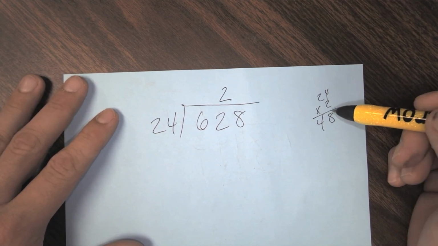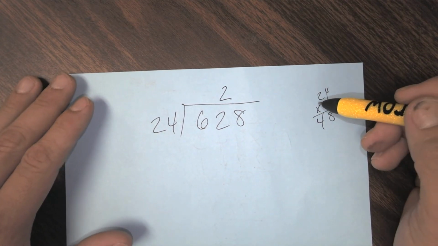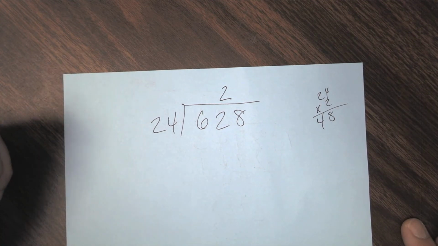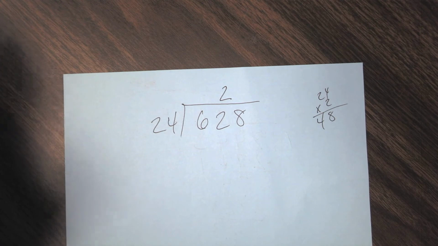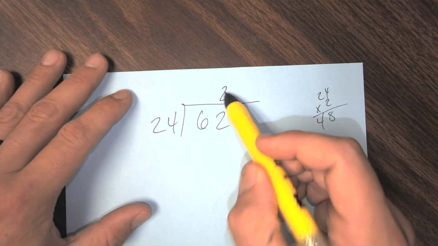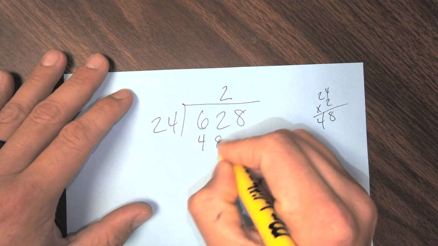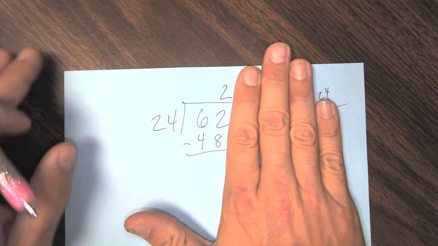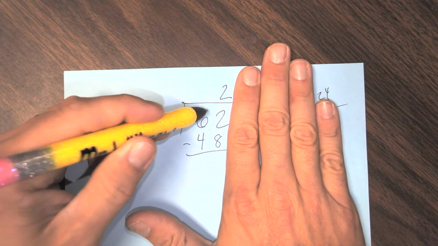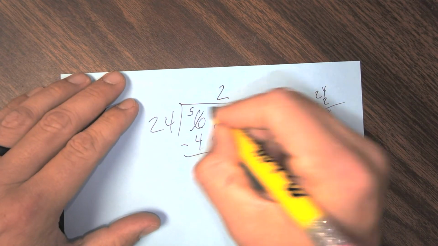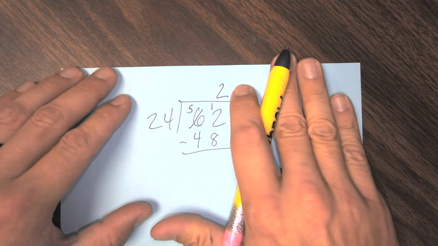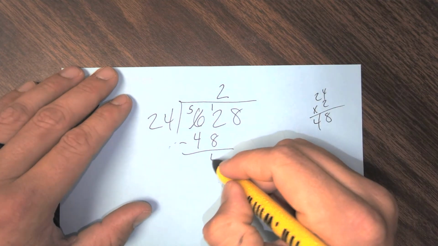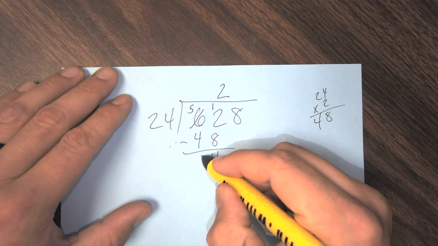We guessed it was 2. Luckily on the first try we got it right. It doesn't always happen that way, but did that really take that long? No. That's what I'm trying to get you guys to understand. So 2 times 24 was 48. Now all we're doing is looking at 62 minus 48. We're going to have to borrow. 5 and then 12. What's 12 minus 8? 4. 5 minus 4? 1.